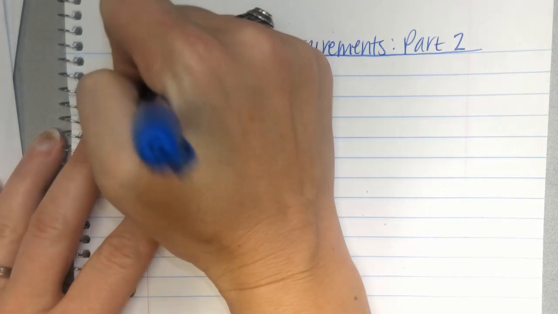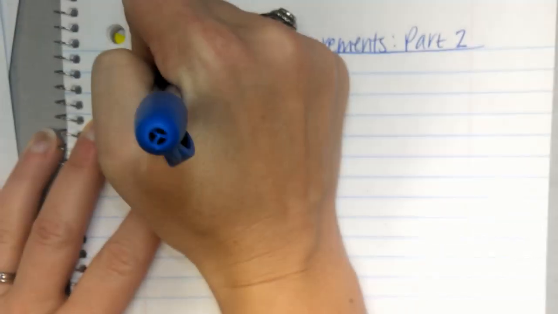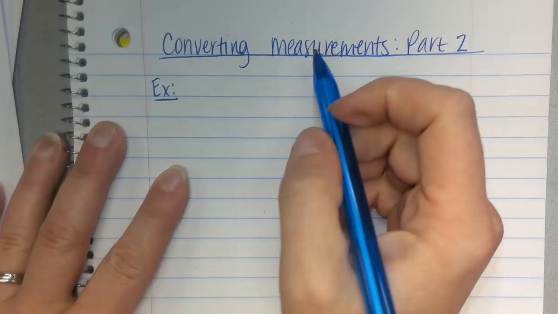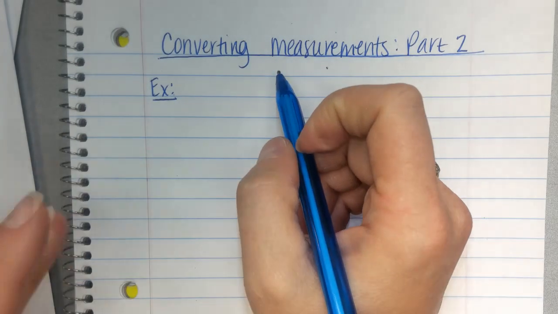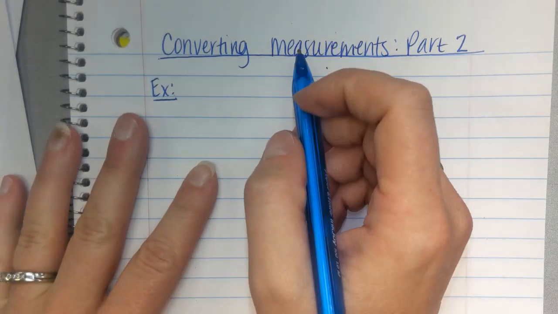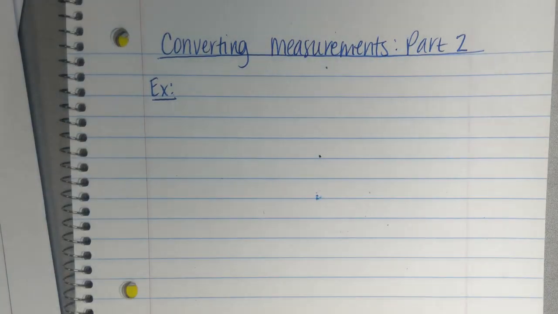Okay, so let's go ahead and get started. The first thing we're going to do is just an example. I'm not going to write any new notes because the steps are the same as they were for what we did today in class. So my first example is going to be a ruler is 12 inches long. What is the length of this ruler in centimeters?